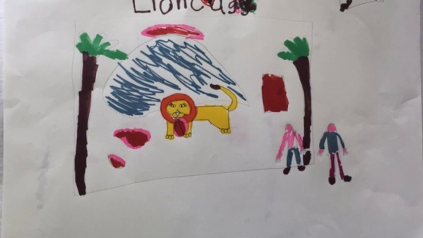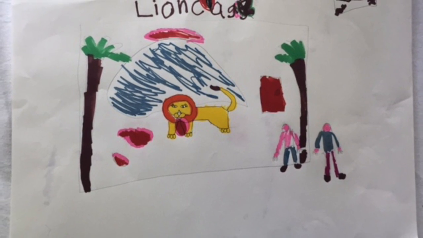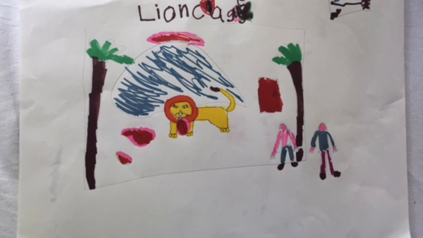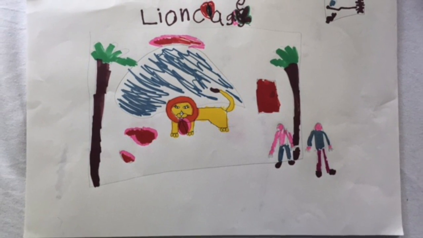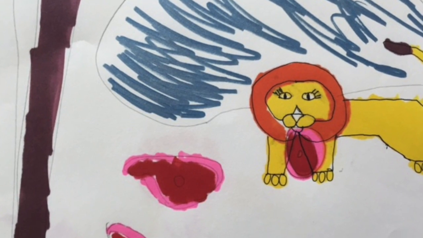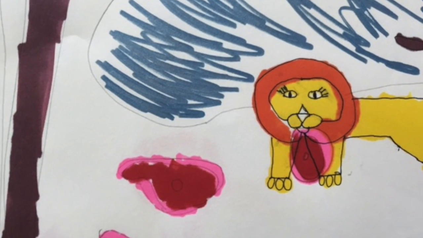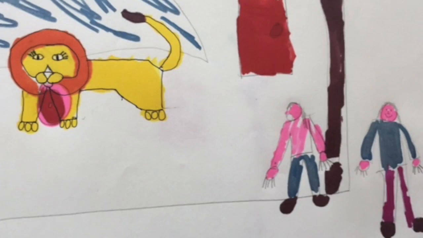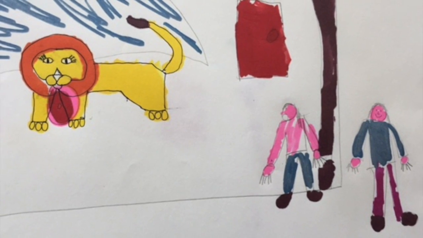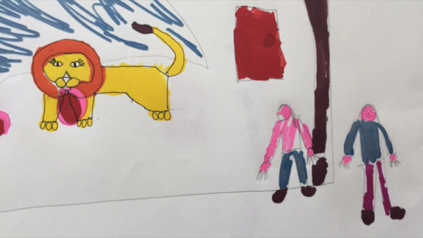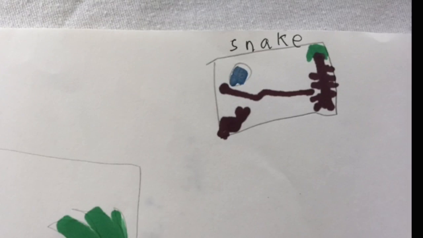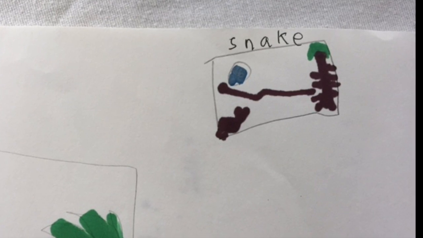Here's Tessa's finished drawing of her Leo the lion. She decided to put her lion in the zoo. He's got big chunks of meat to eat. There's people watching him eat his lunch. There's an environment around him of trees and a big pool of water. And behind him you can see the snake cage.